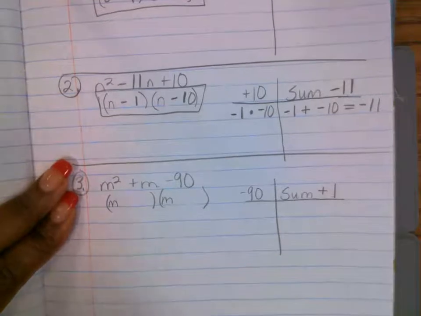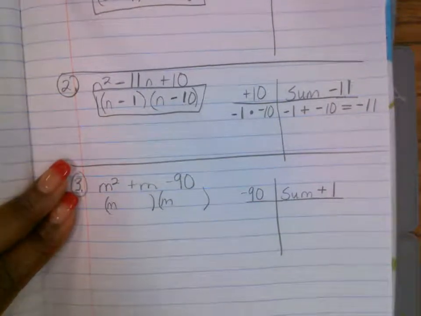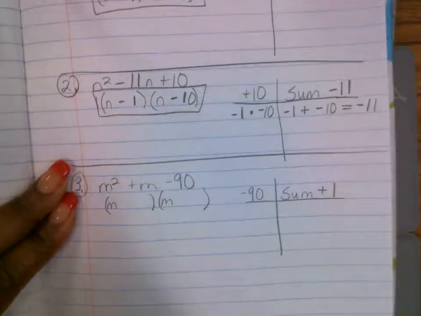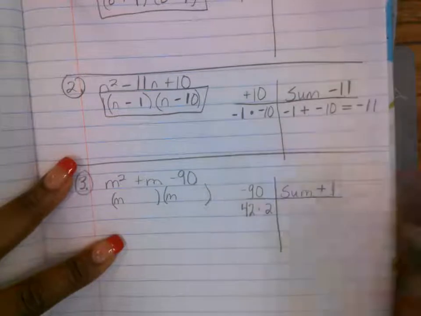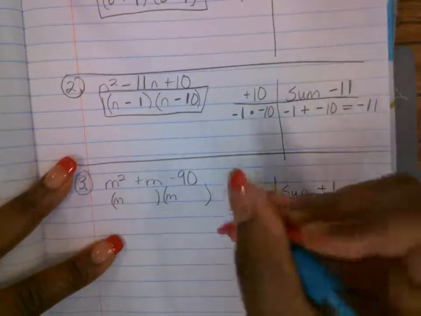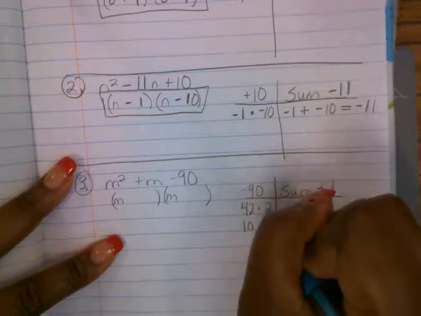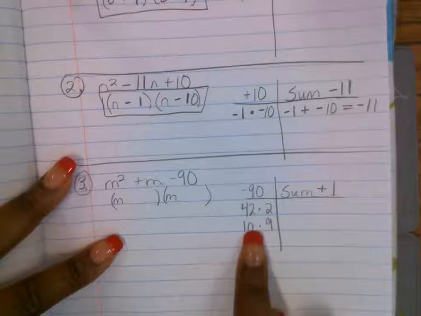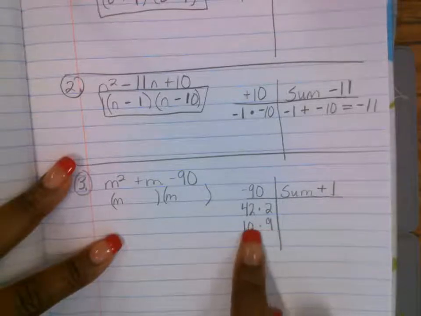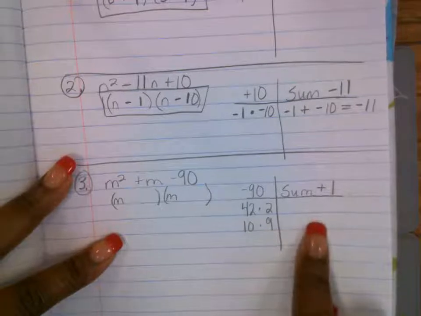What 2 numbers can be multiplied, even if it's wrong, together to give me a -90? You said 45 and 2, and we know that doesn't work, right? 10 and 9, that's good. +10 and +9. Well, no, because it's a negative, one of them has to be negative, right? So which one are we going to make negative so that when you add them together, it's going to be a +1?